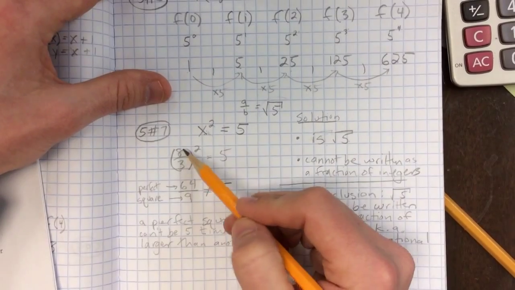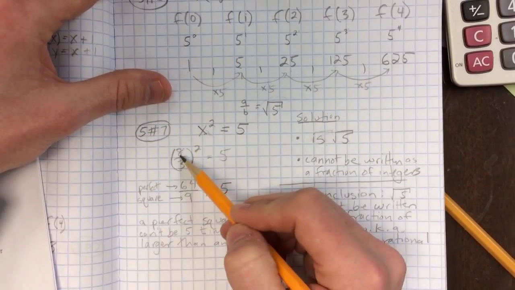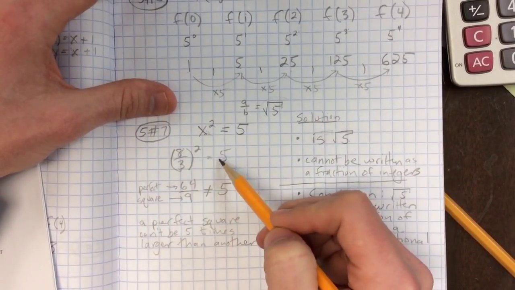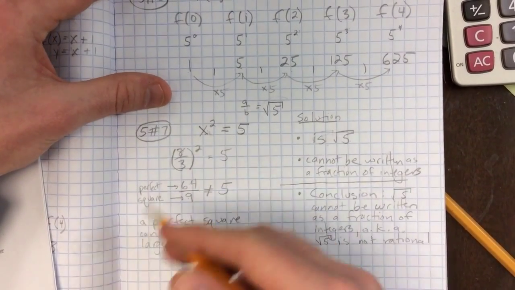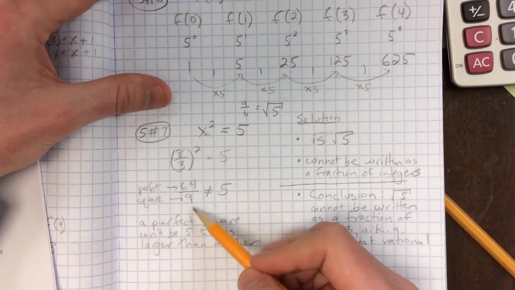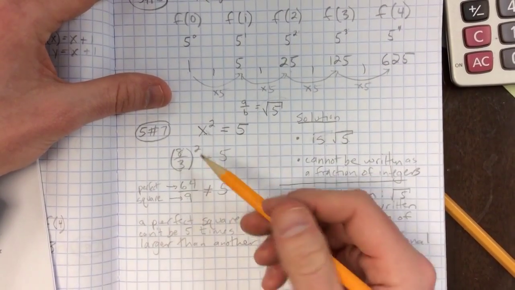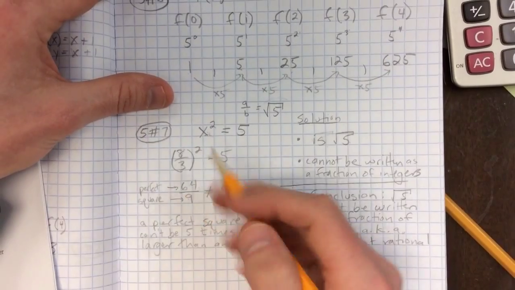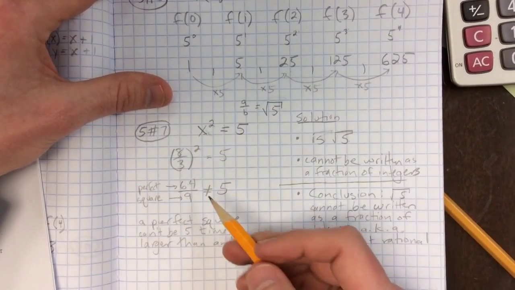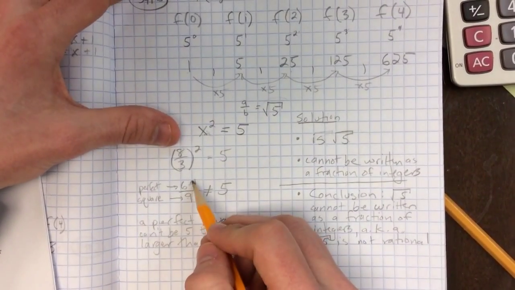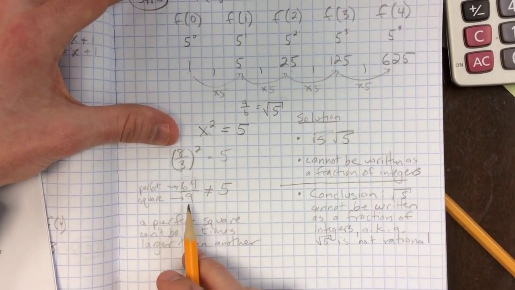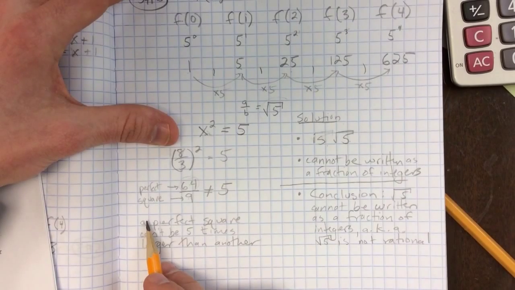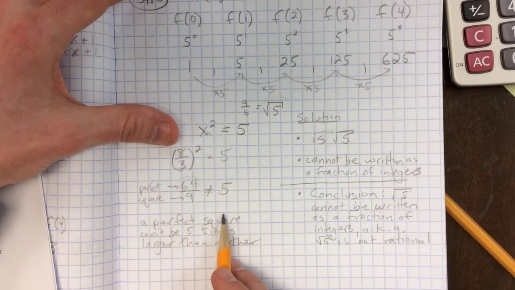If you try to put in a fraction of integers to solve this, you're going to have to square that fraction to try to get 5. Then you're going to get a perfect square over a perfect square. But remember, a perfect square can't be twice as big as another one, can't be 3 times as big as another one. It also can't be 5 times as big as another one, for the same reason we've been seeing. Because the prime factorization of a perfect square is symmetric. If it has a 5 on this side of the prime factorization, it has a 5 on this side.